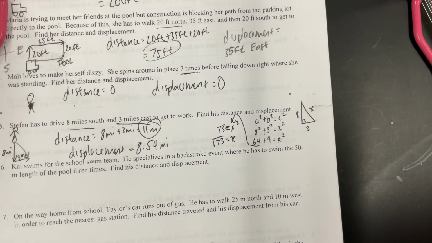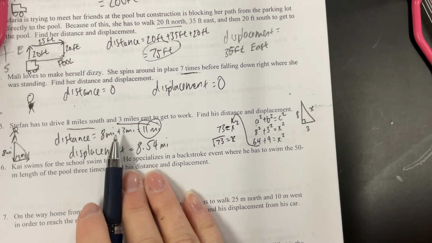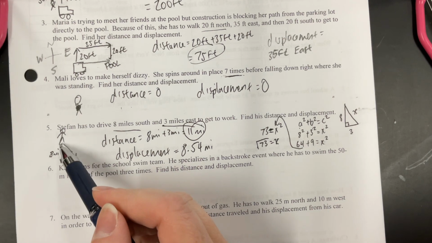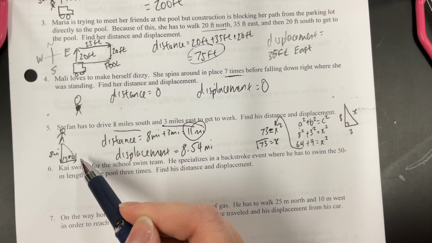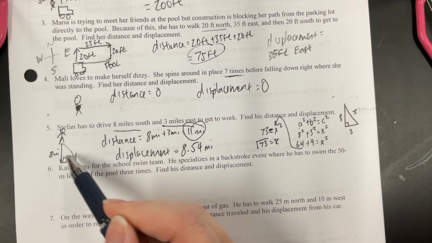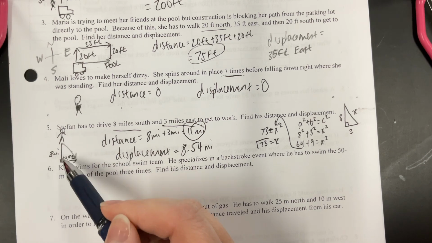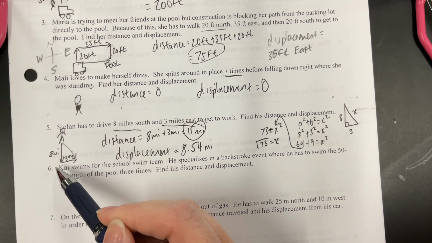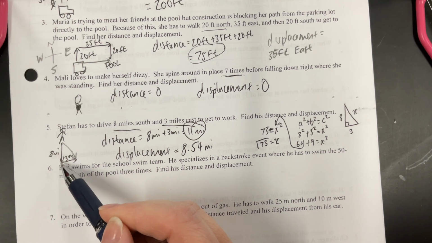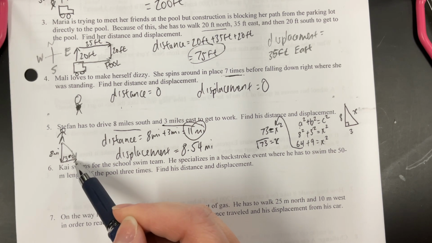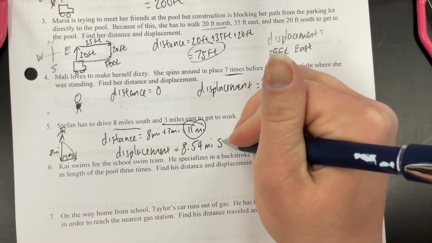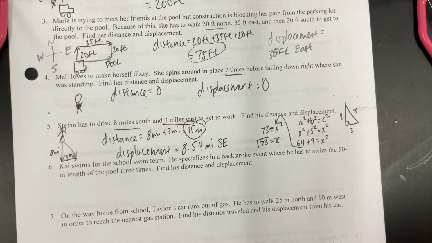Our direction, if he started, hold on, let me look at a picture here. If he started here and he's going down and to the right, that's two directions almost, right? This downward direction, what is that on our, that's south, good. And then what direction is this? East. So that's 8.54 miles southeast. I'm just gonna put SE for southeast.